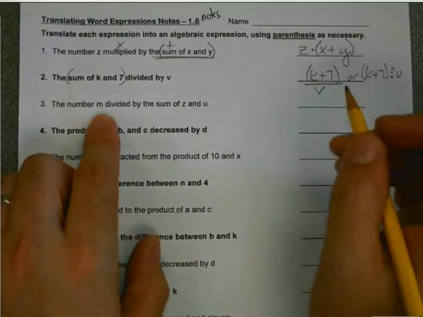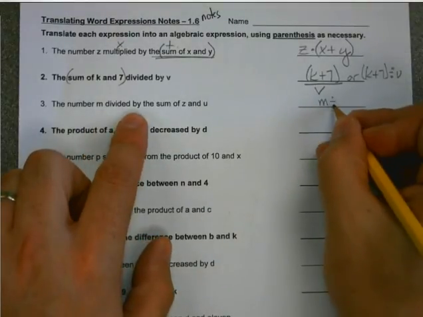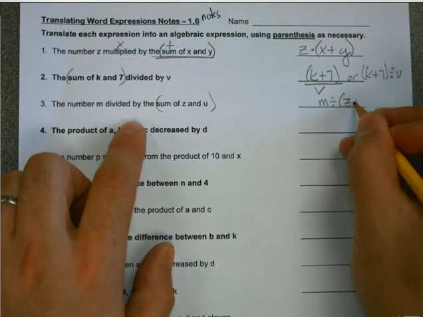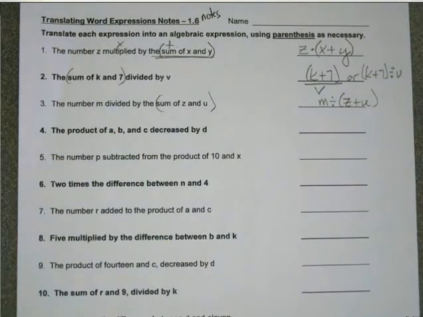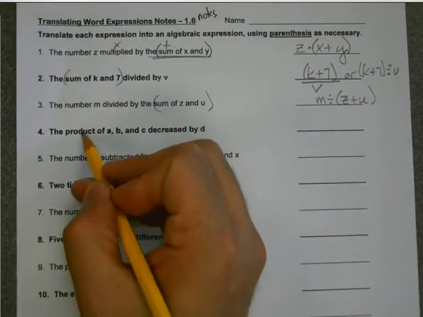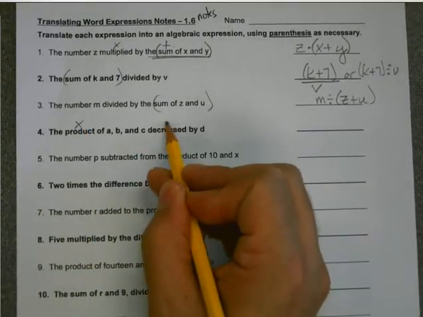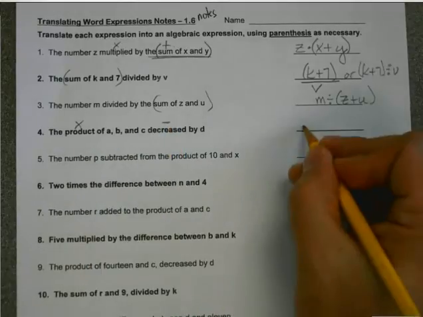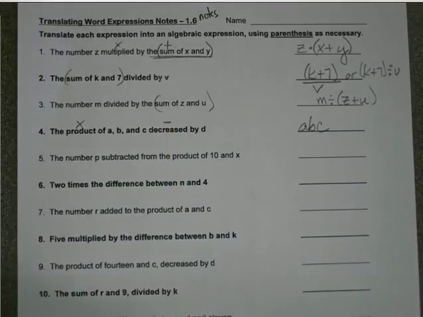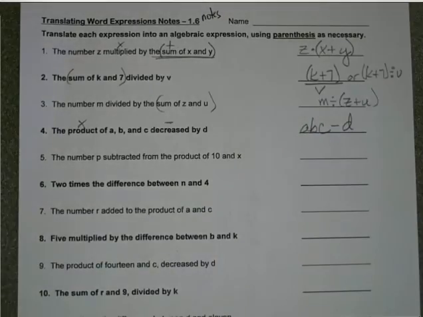The number m divided by the sum, parentheses, of z and u. Product. Now, what was product again? Product was times. Decreased means subtract. So the product of A, B, and C, I could put multiplication dots in, but I don't have to, decreased by D, minus D. We're done.